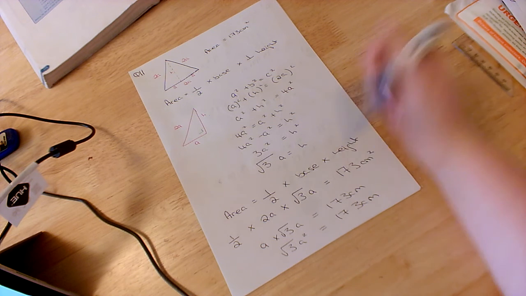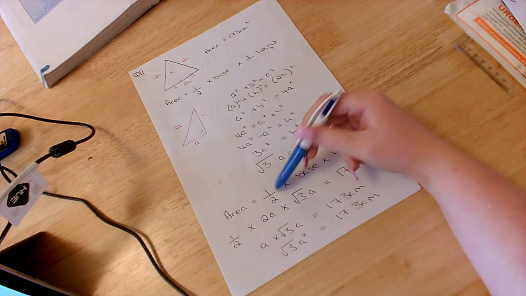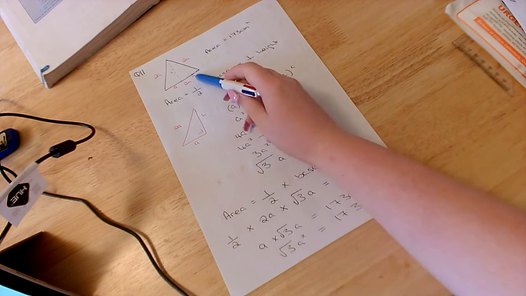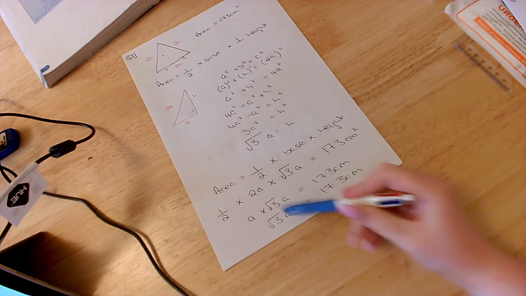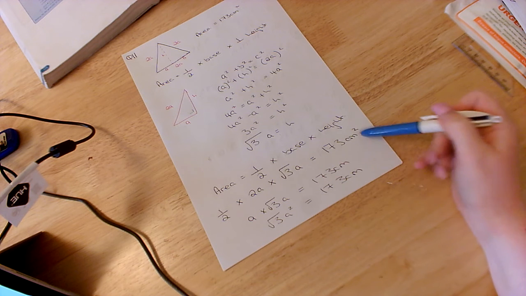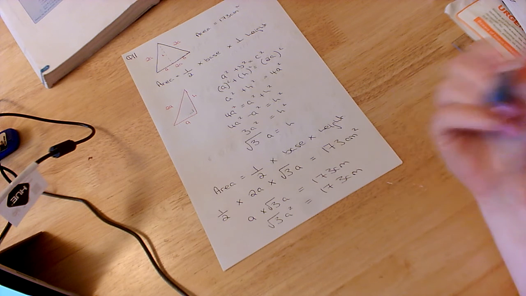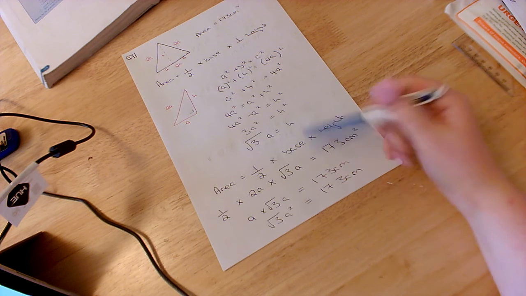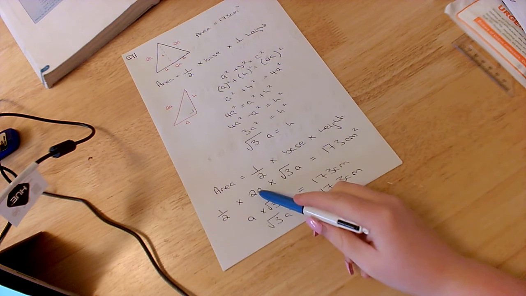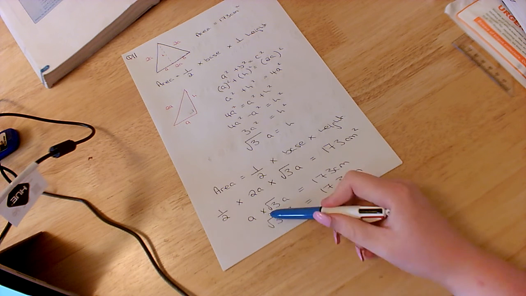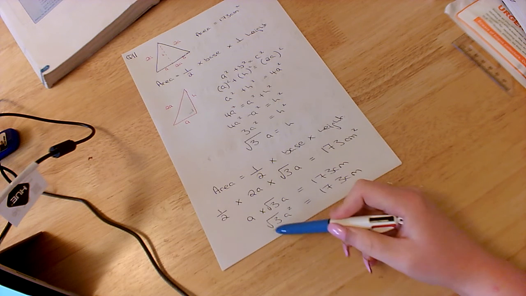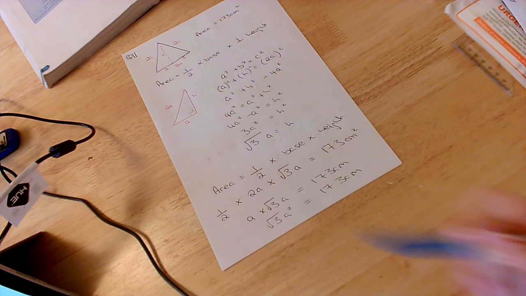So I have my base and I have my height. The area is equal to half by the base by the height. So half by my base of my triangle, which is 2A, by my height, root 3 A, and that is equal to 173 centimetres squared. I'm looking for A, my length, and that's the only variable that I have left now. So a half by 2A will just give me A, and multiply that by root 3 A. Then A by A gives me A squared, so I'm going to have root 3 A squared, and that's equal to 173 centimetres squared.